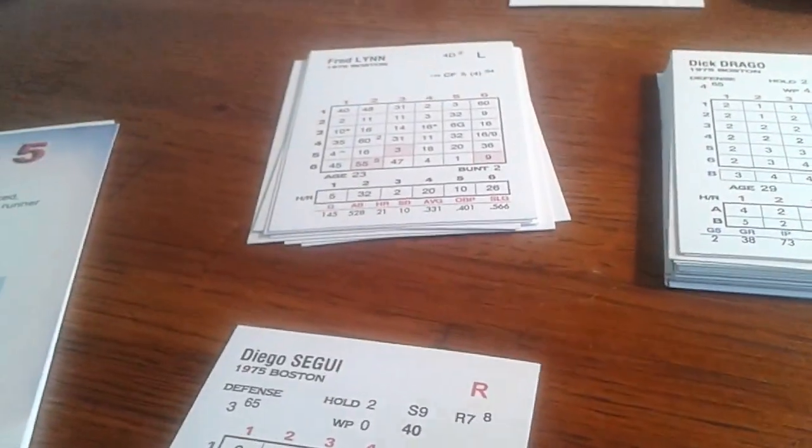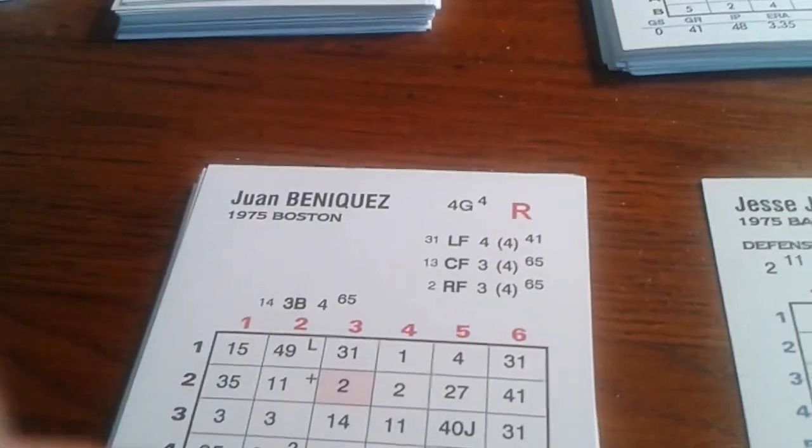Now that brings up the top of the order and Juan Beniquez. So Beniquez is up, still facing Jesse Jefferson. All right. 2 on, 1 out, and let's see what the roll is. We get a 6-1-4.